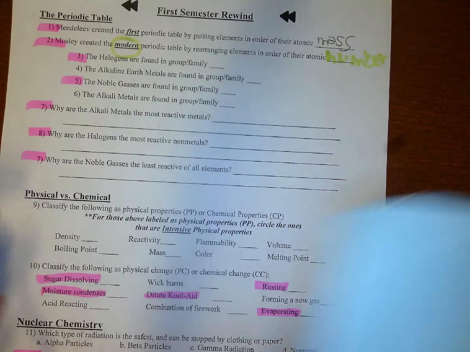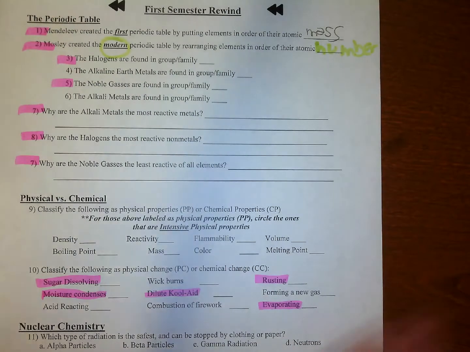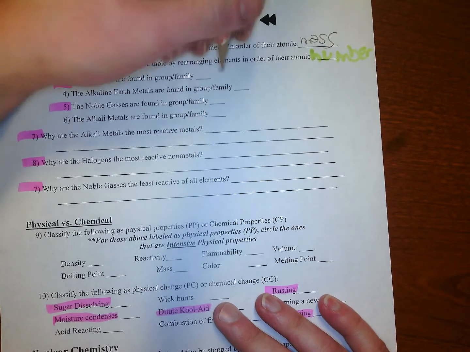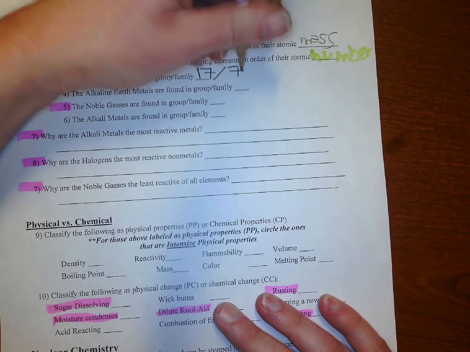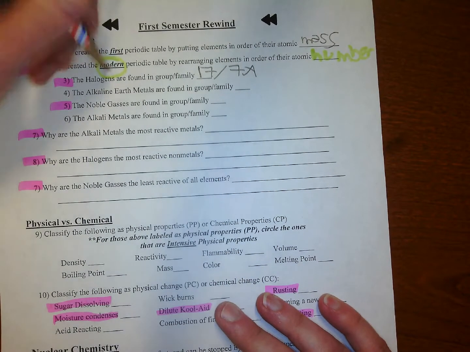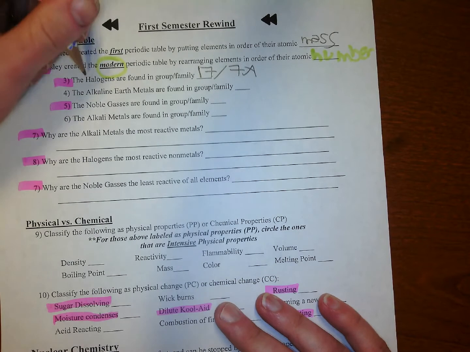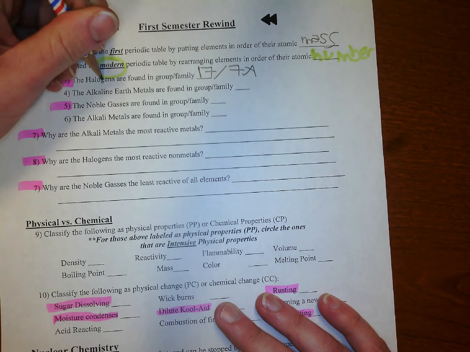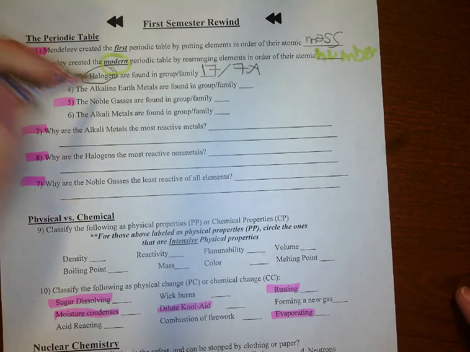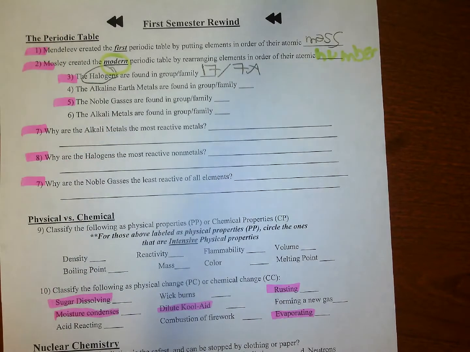Okay, so quick review of all the periodic table things. I'm going to do this really fast. Halogens. Halogens are in group 17. That's the one students tend to forget. I'm not sure why, but that is in group 17 or 7A. And I remember this because, like, if you get really stuck, count the letters in halogen. 1, 2, 3, 4, 5, 6, 7. Halogen has 7 letters.